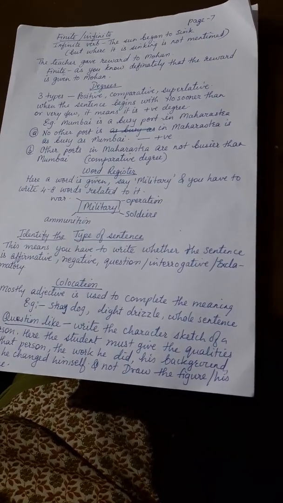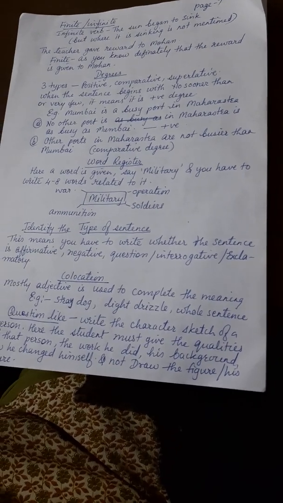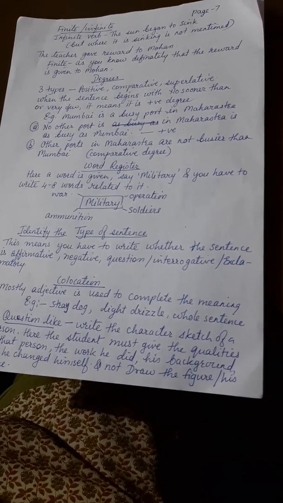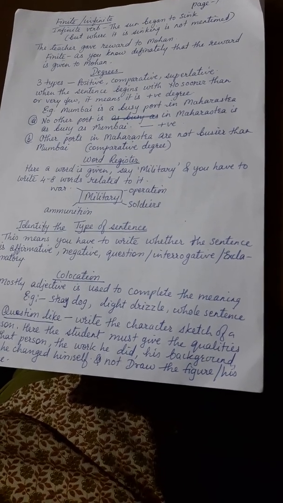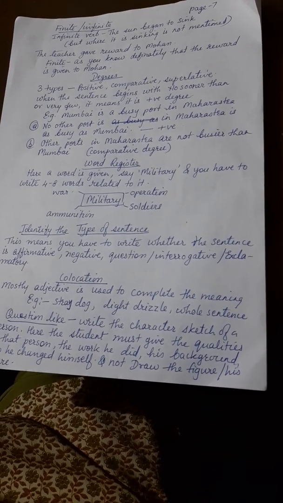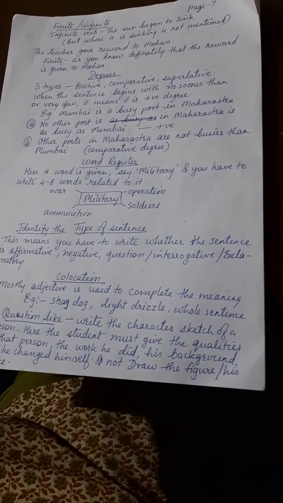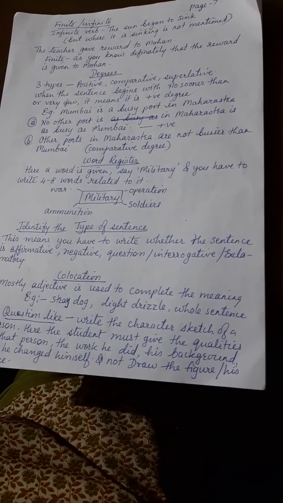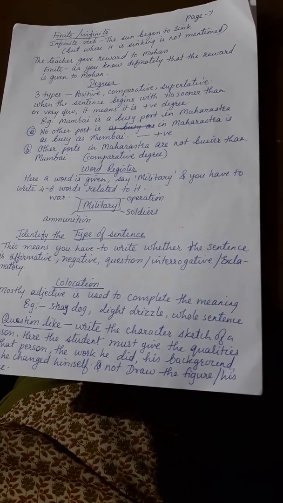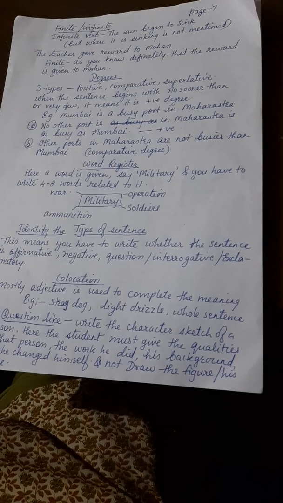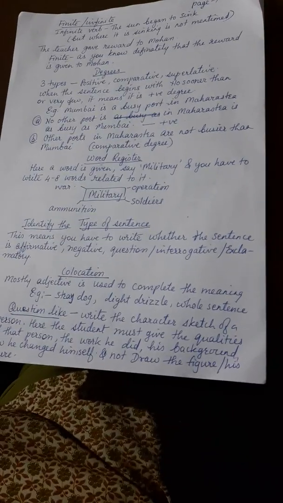Degrees. Three types of degrees are seen: positive, comparative, and superlative. When the sentence begins with no sooner than or very few, it means it is a positive degree. Example, Mumbai is a busy port in Maharashtra. This is a simple sentence. No other port in Maharashtra is as busy as Mumbai. This is positive degree. Other ports in Maharashtra are not busier than Mumbai. This is comparative degree.